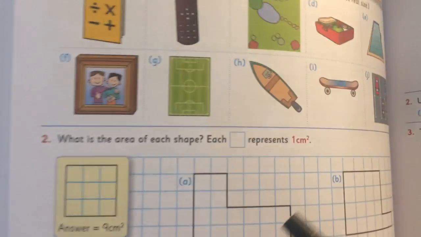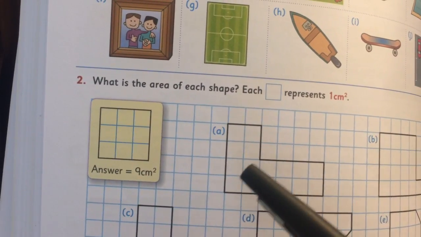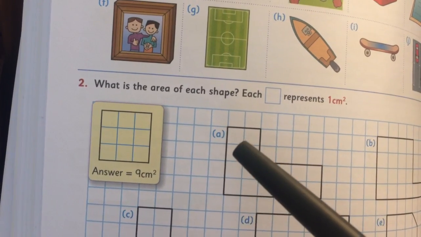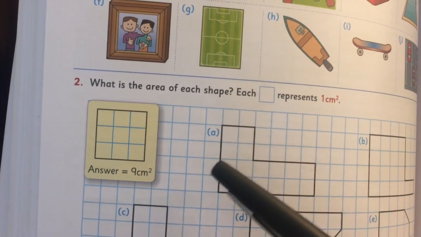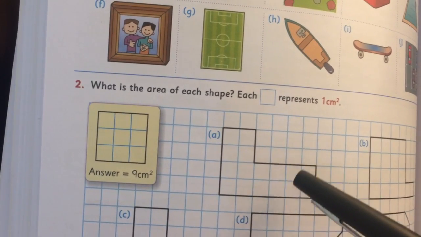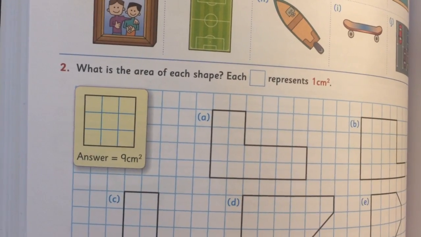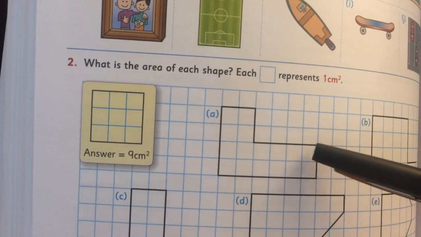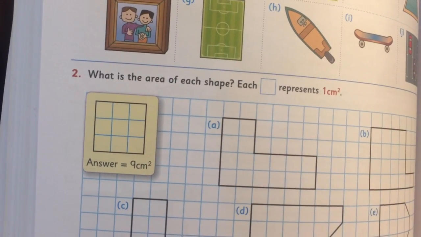Now let's look at A. I'm going to do it with you. We know that each square is 1 centimeter squared. So we're just going to count them. We have 1, 2, 3, 4, 5, 6, 7, 8, 9, 10, 11, 12, 13, 14, 15, 16. So what is the area of that shape in A? Did we count 16? Was it 2, 4, 6, 8, 10, 12, 14, 16 centimeters squared?